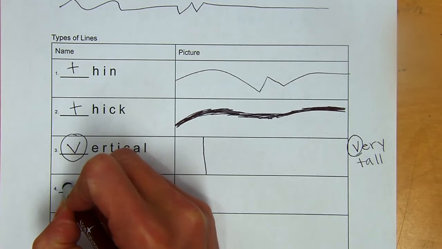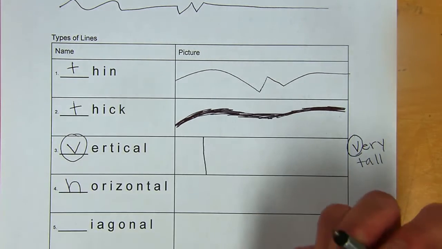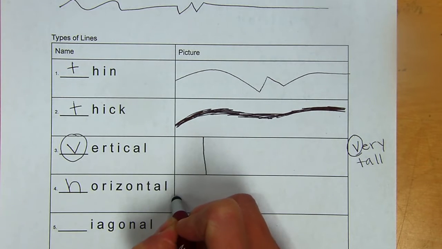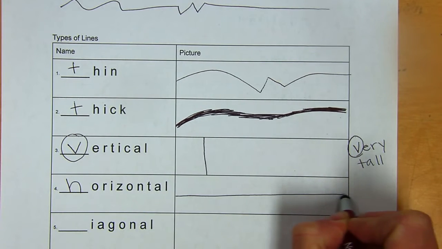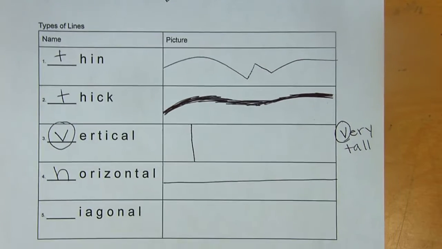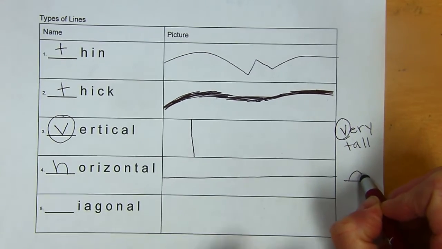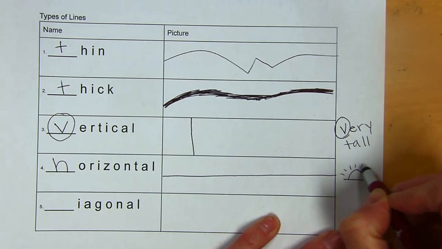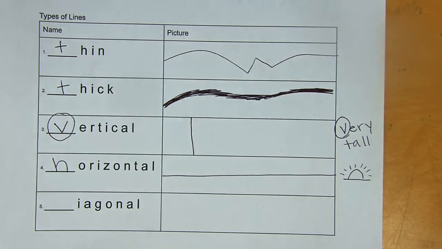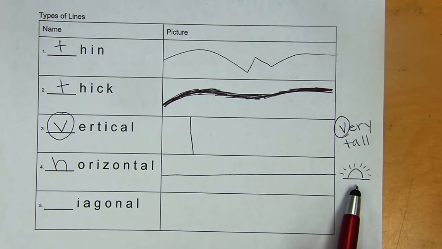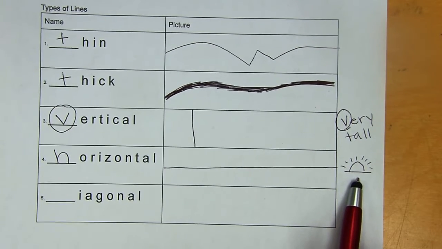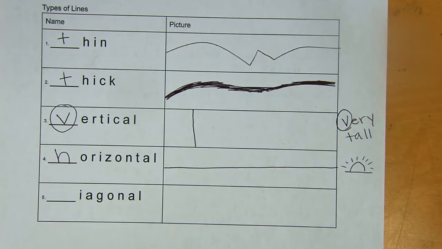Number 4 is horizontal, horizontal. So we're going to put an H right there. And we're going to draw a line flat across. This is the one that's easier. These are two big words, but this one's easier for me to remember because I remember the horizon line, which is the line where the sun peeks over when it's rising or goes down when it's setting. Would you draw a little horizon line with a sun off to the side right there?